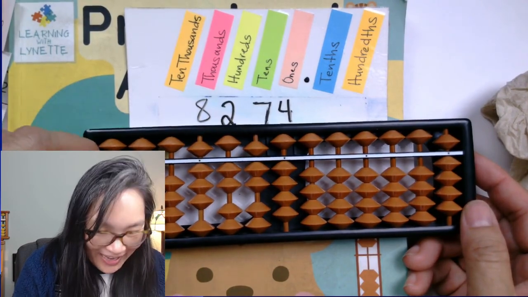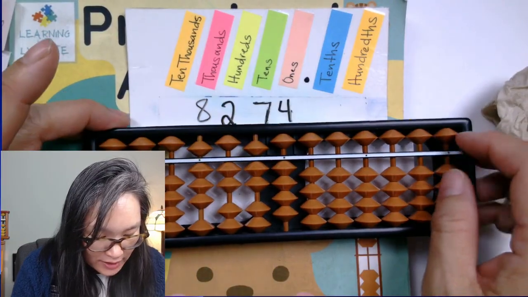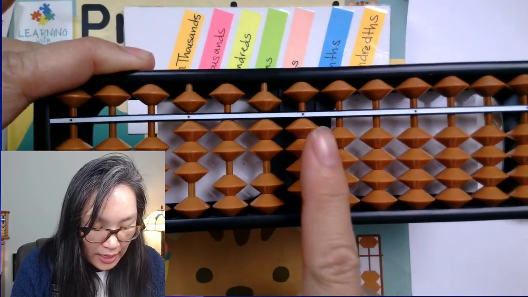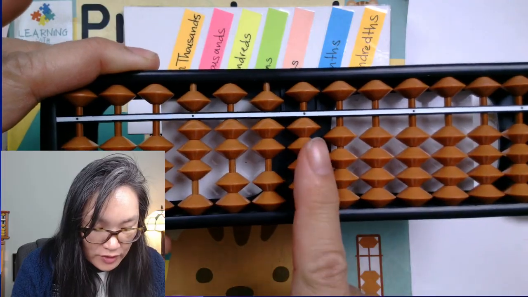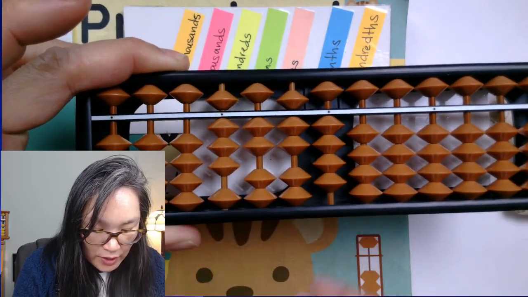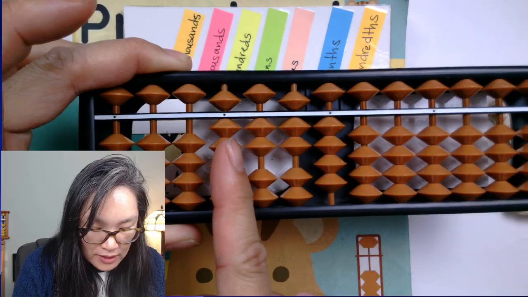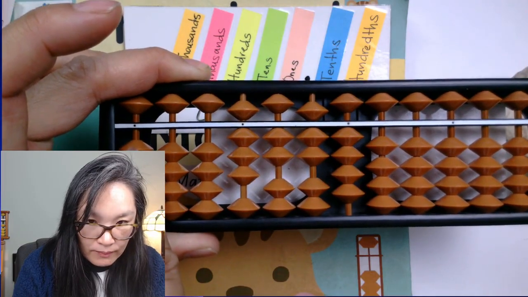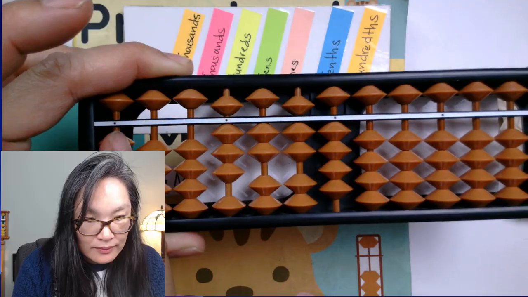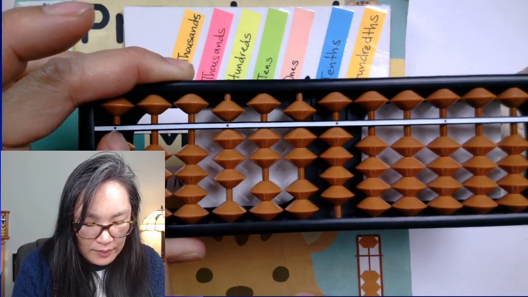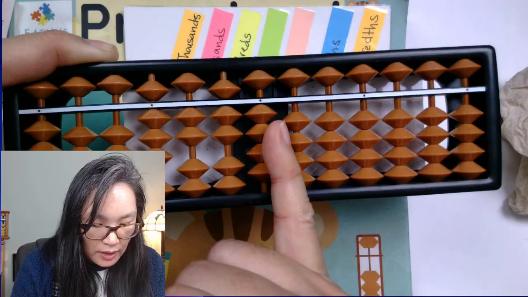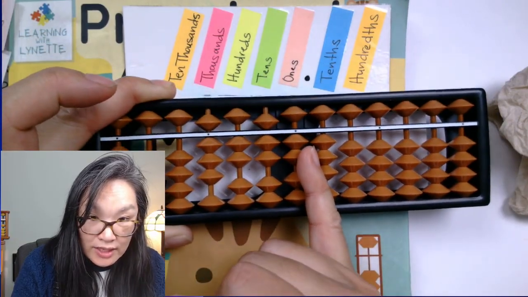As we read the abacus, notice I start over here because I have this indicator. I use this as my ones place, and then it indicates and it groups it for me. So this is a group. This is my thousands, and then this is my millions. So then this is my decimal places. We have our ones, and our decimal place comes here.